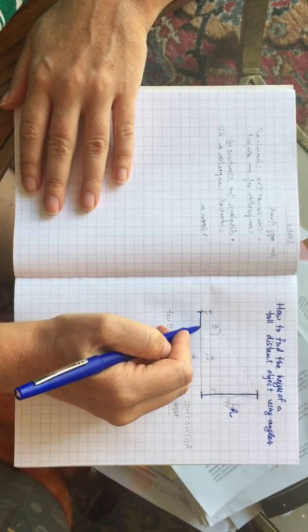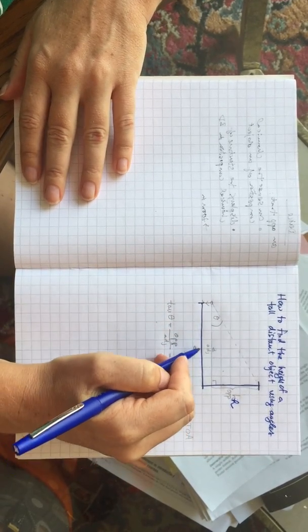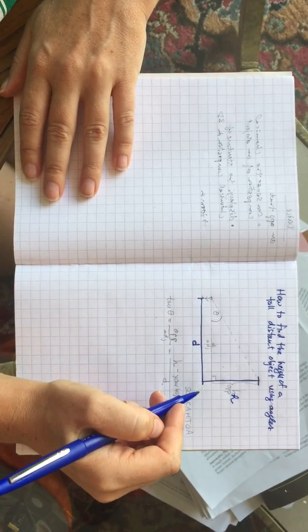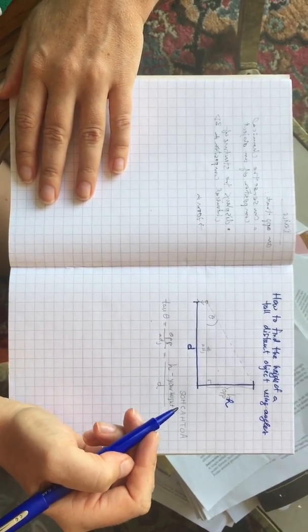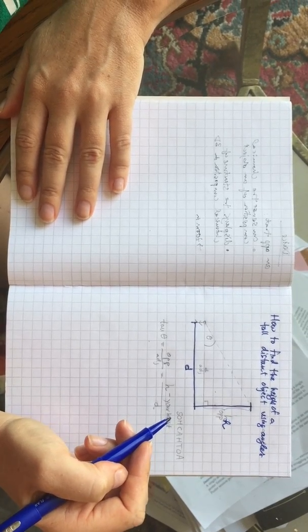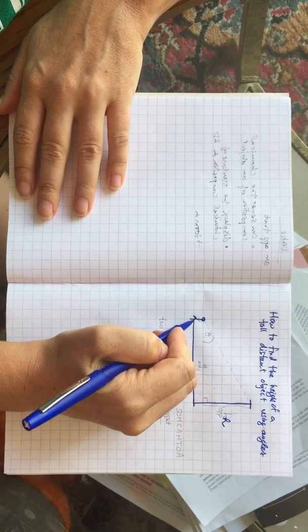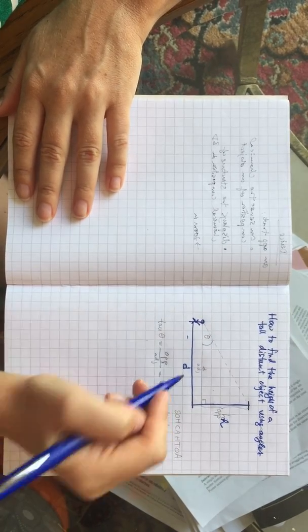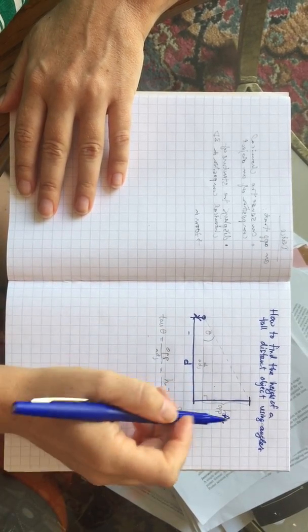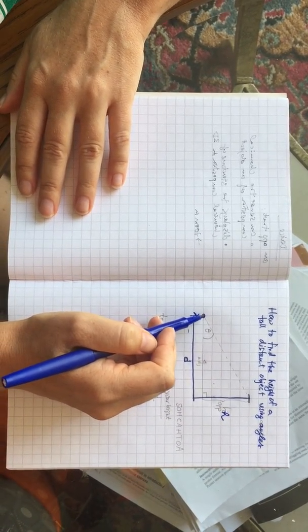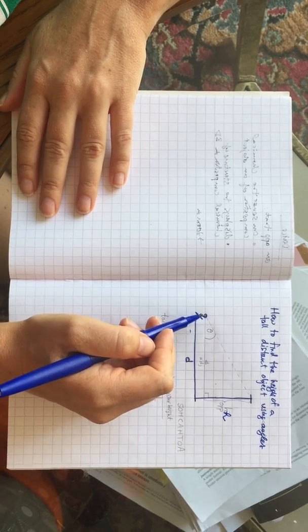The first piece of data that you're going to need to collect is the distance that you're standing away from the tall object. It should be pretty far, around 50 meters. You don't want to be standing really close to this object. So here you are, standing a distance far away from your tall object. Notice that I'm showing you the top of your head here, or your eye level.